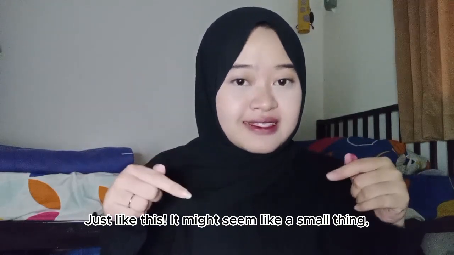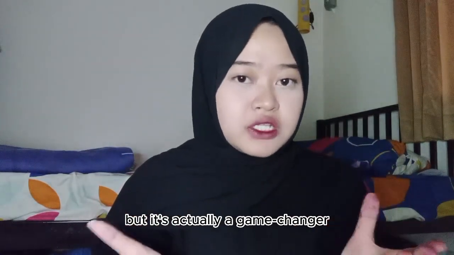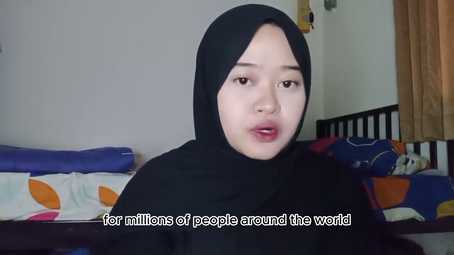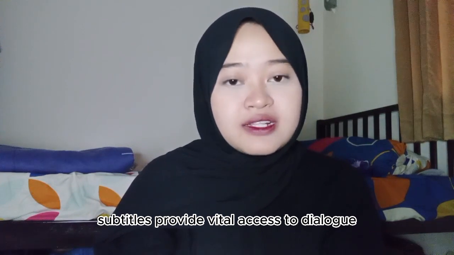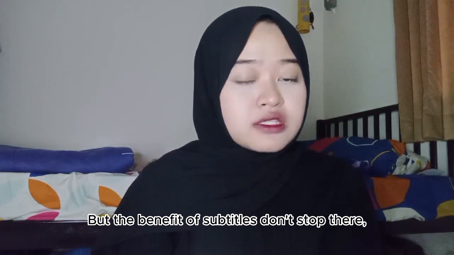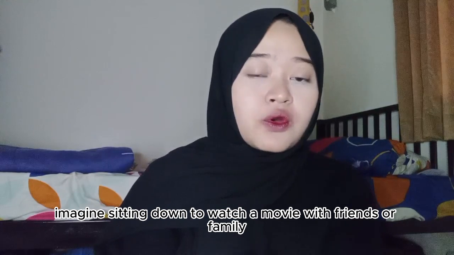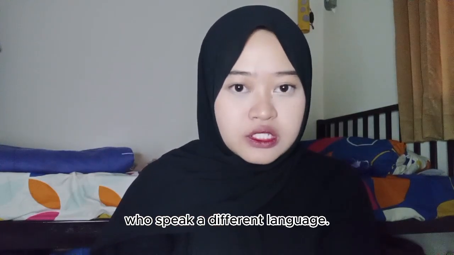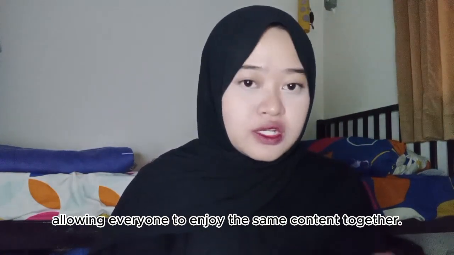It might seem like a small thing, but it's actually a game changer for millions of people around the world. For those who are deaf, subtitles provide vital access to dialogue and sound effects. It's like having a personal interpreter right there on the screen. But the benefits of subtitles don't stop there. Imagine sitting down to watch a movie with friends or family who speak a different language. Subtitles bridge the language barrier, allowing everyone to enjoy the same content together.